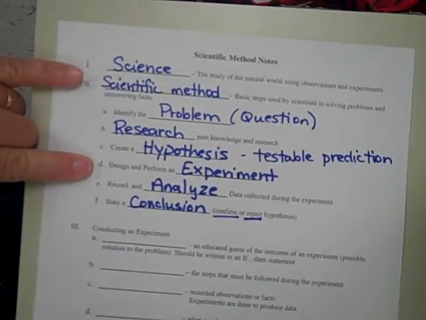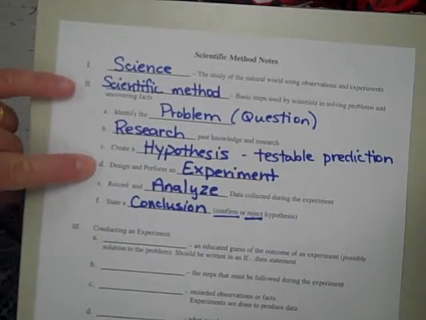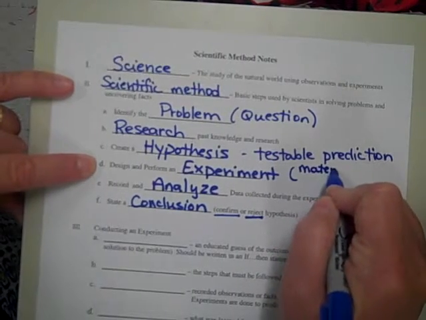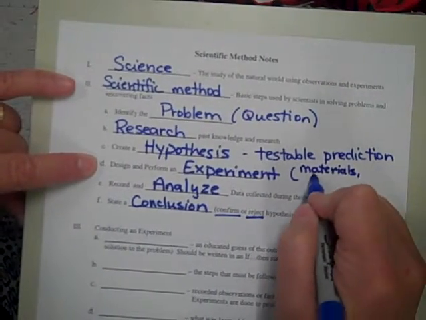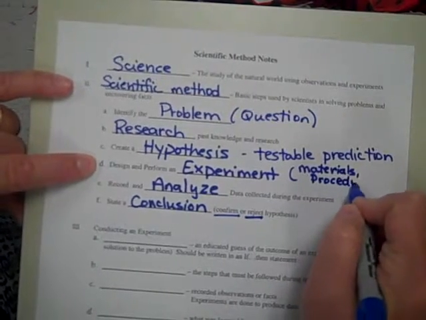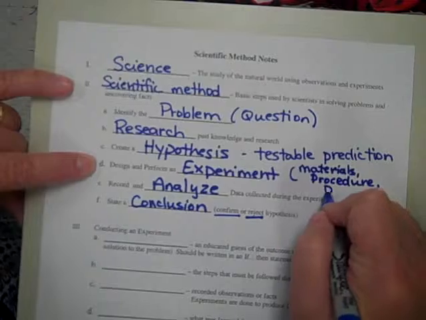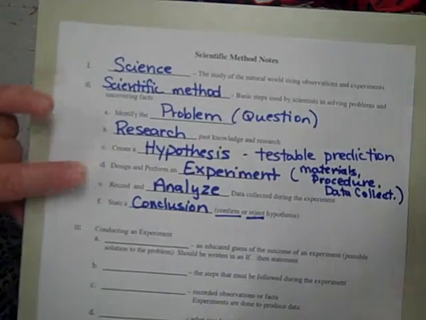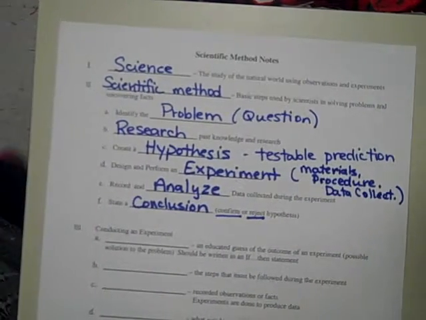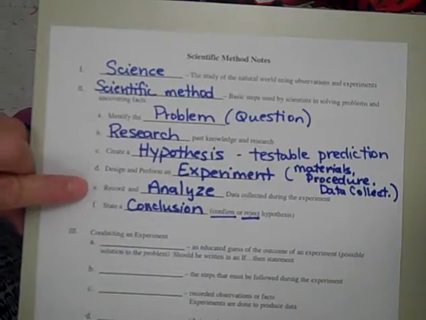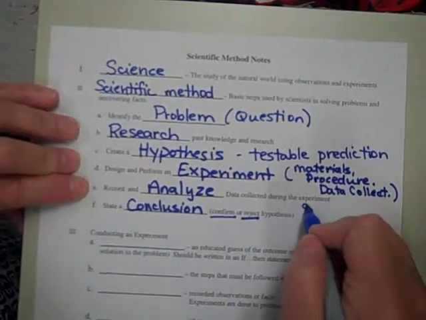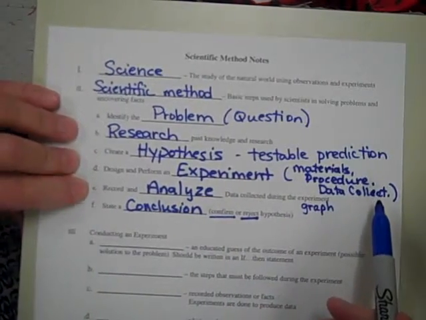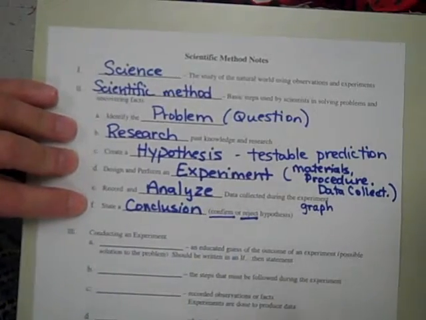Your experiment will always include 3 parts. It will be the materials list, procedure, steps of the procedure, and data collection. I'm going to abbreviate it. Data collection in the form of tables. Your analysis will always end up being some type of a graph, some visual depiction of what your data collection involved, and then you're going to, of course, have your conclusion.